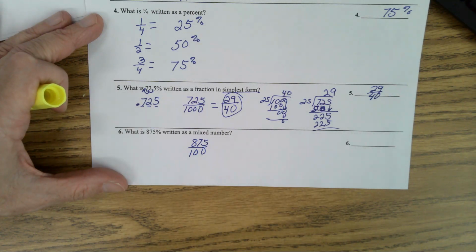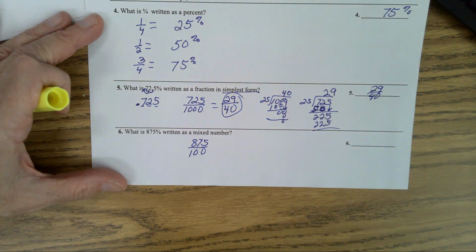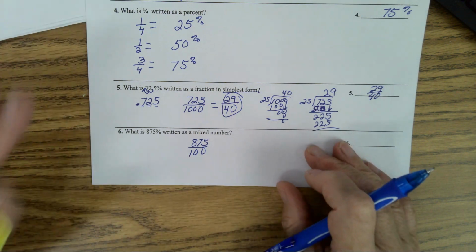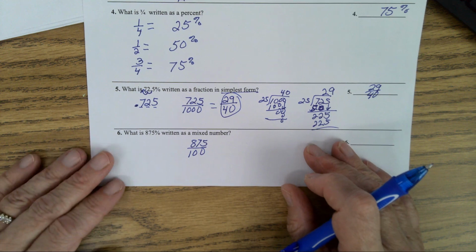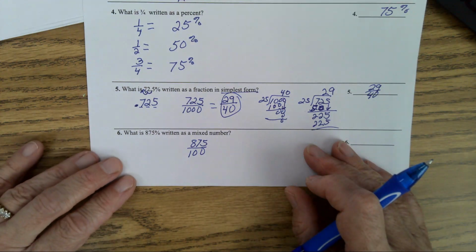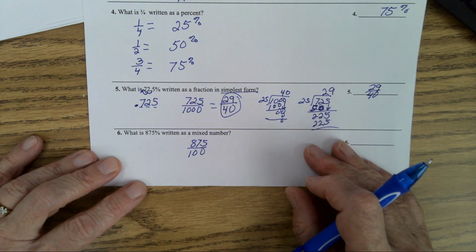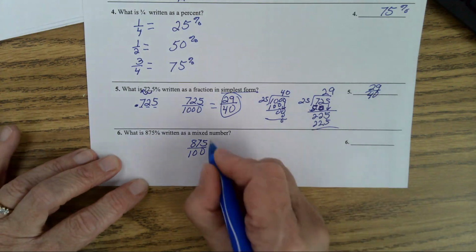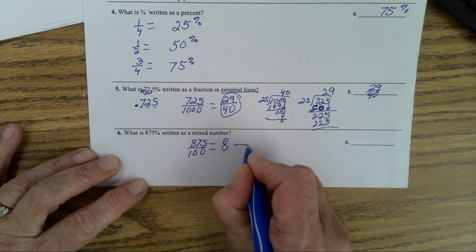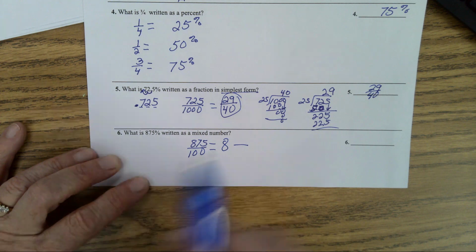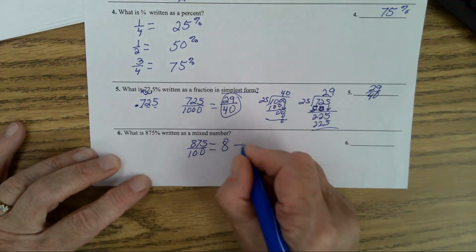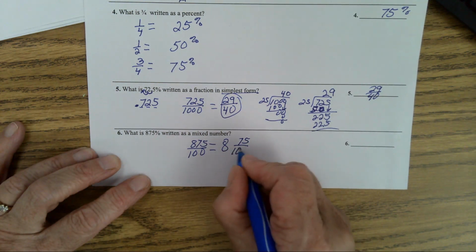Now, Camden, how many 100s are in an 875? 8. Right. So the big number, 8. And how many's left over? 875 minus 800 is? Yes. 75, and it goes on top of the 100.